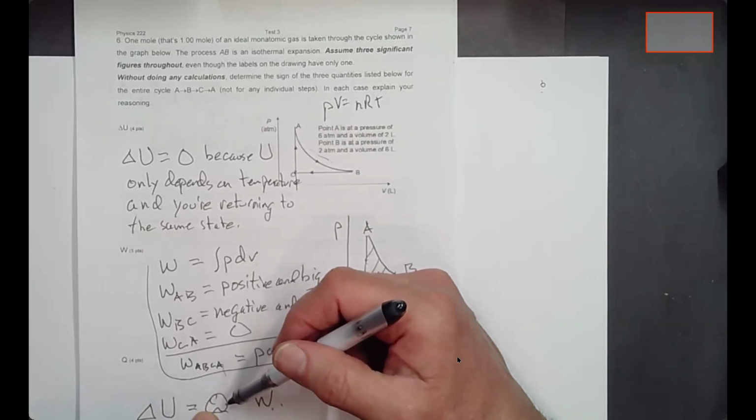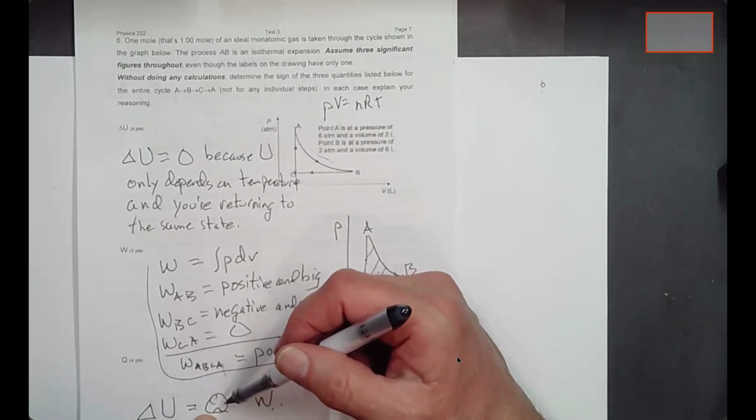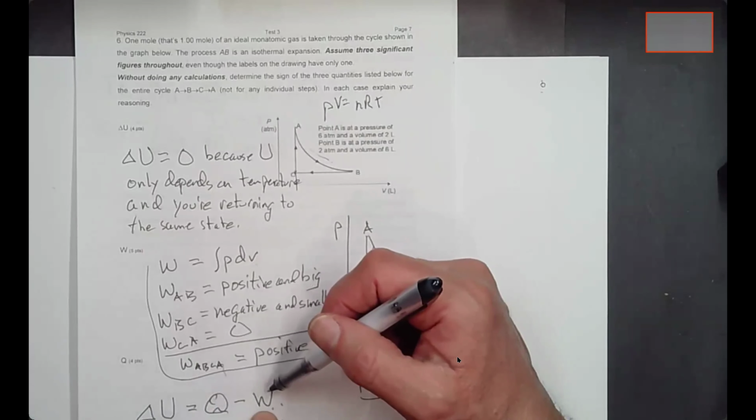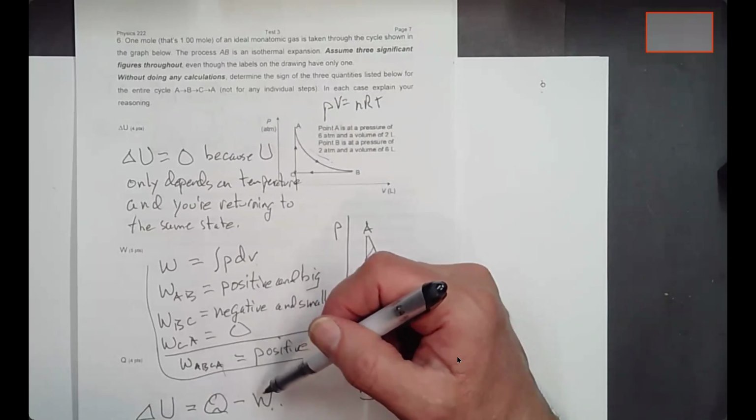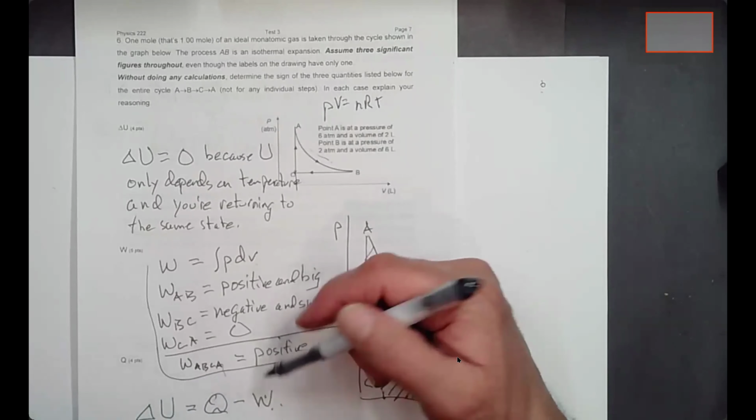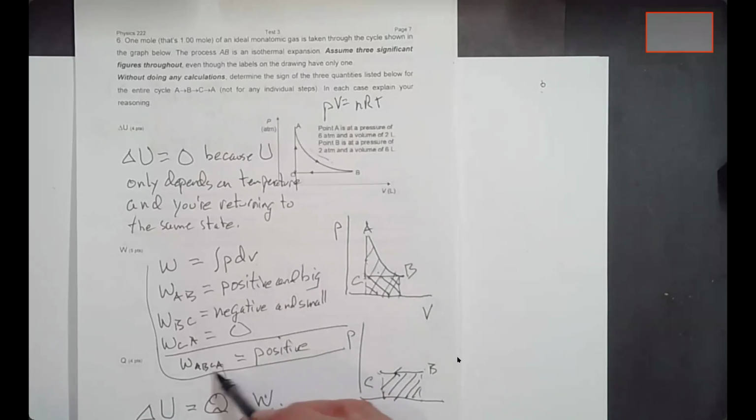And the sign convention is that Q is for the heat flow into the system. It's positive if heat flows into the system. W is the work done by the system, and so it's positive if the system does work. And that's what we have here. Anyway, Q is just going to equal W, because Q minus W is equal to 0. So it's positive for the entire cycle. So this is a first law of thermodynamics problem, is what that one happens to be.